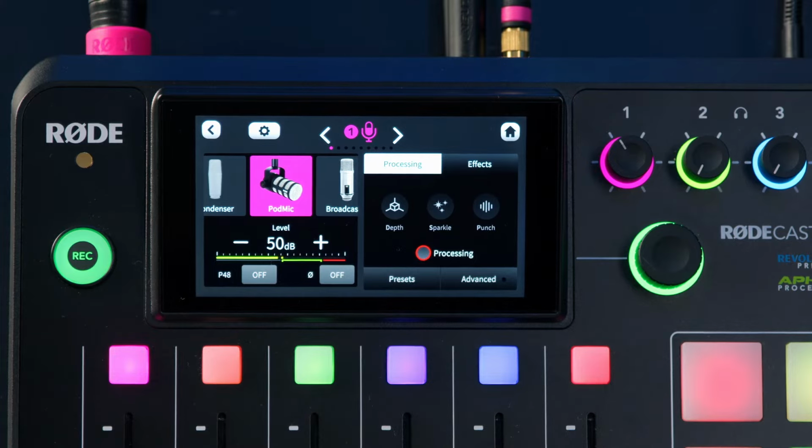VoxLab is an intuitive audio shaping tool for achieving perfect processing in just a few seconds. You can think of it as easy mode for the processing on the RØDECaster Pro II, and it's perfect if you aren't familiar with audio processing tools or if you just want to get good sound very quickly. Now, using these three simple controls, depth, sparkle, and punch, you can tweak multiple parameters on a combination of processors to achieve the sound that you want.